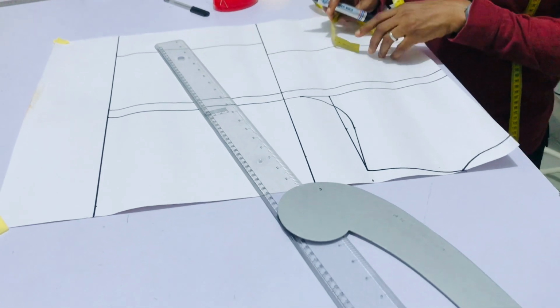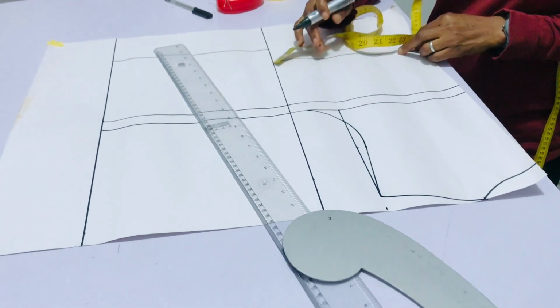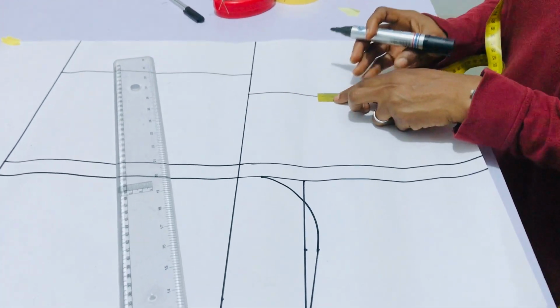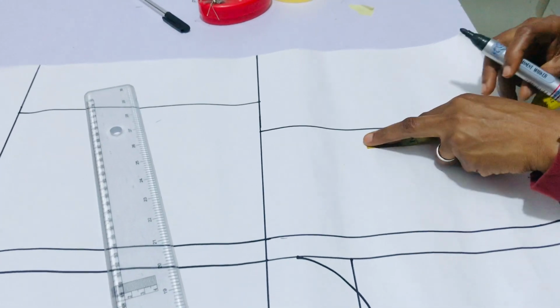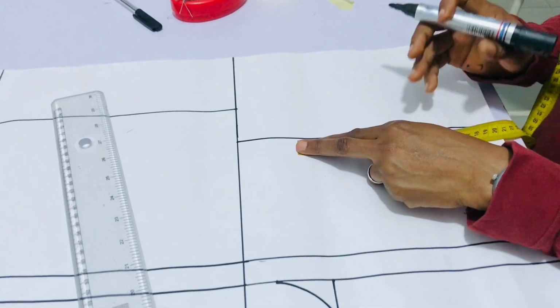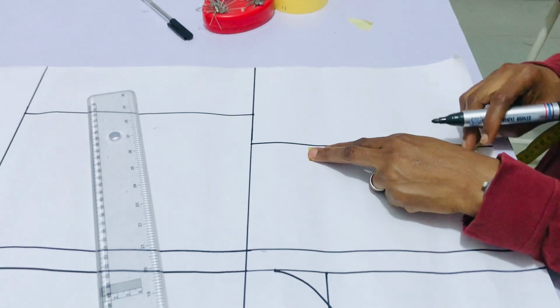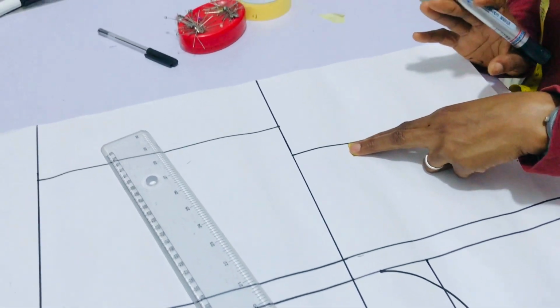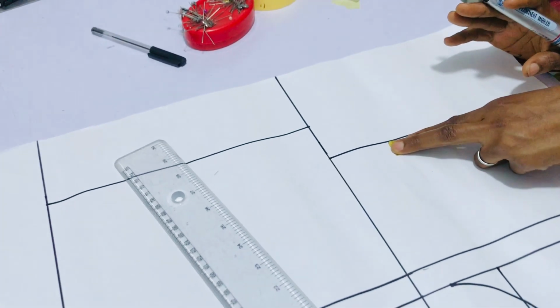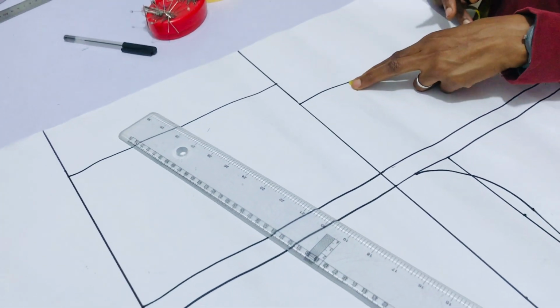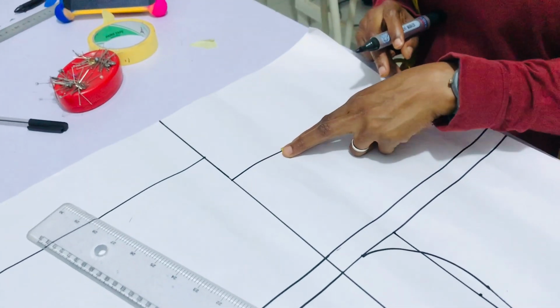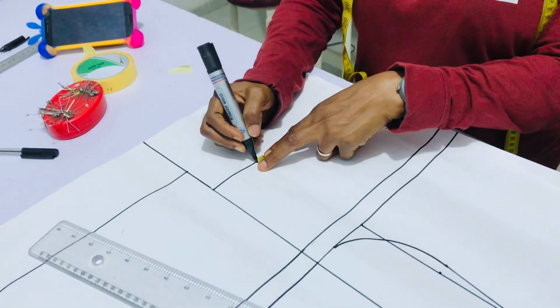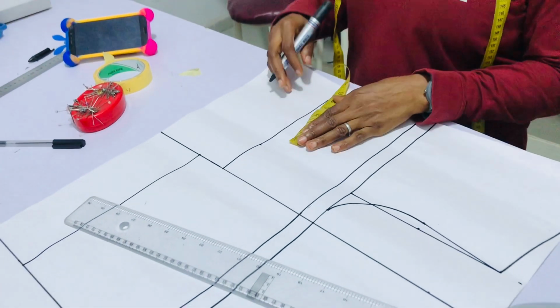The next thing I'm going to do is to come here on the waistline and take my waist circumference. The waist circumference I'm working with is 30. 30 divided by 4. All your circumferences you're dividing by 4. 30 divided by 4, I have 7.5.